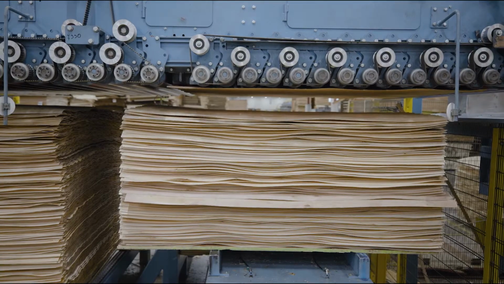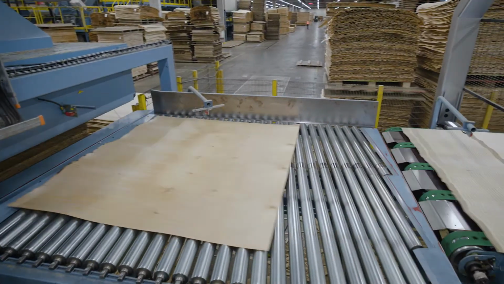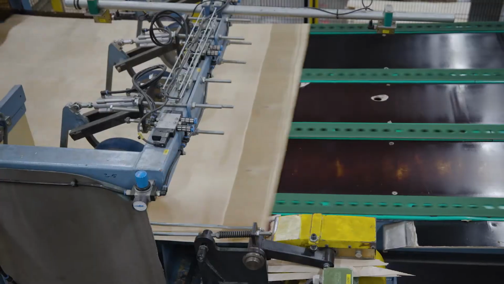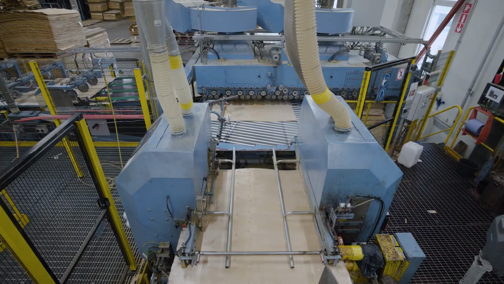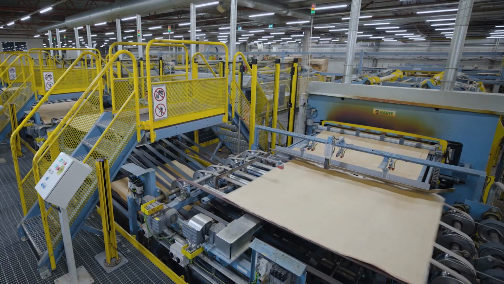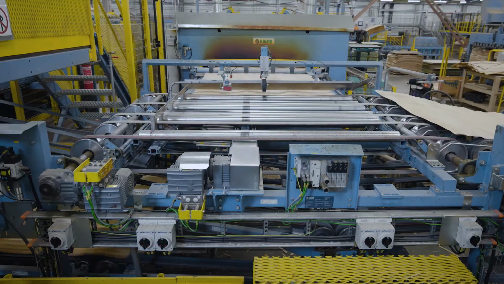In scarf jointing, precut sheets are glued together and then cut to the desired panel length. Scarf jointing can be used to produce practically any length of strong, long-grain veneer sheets.